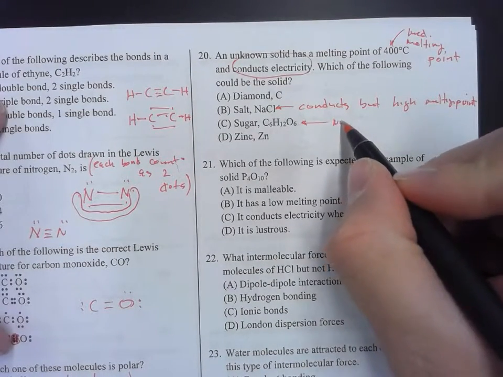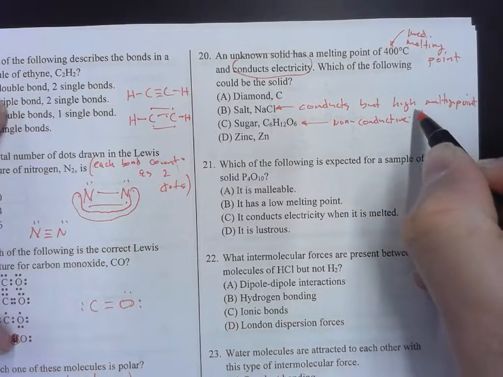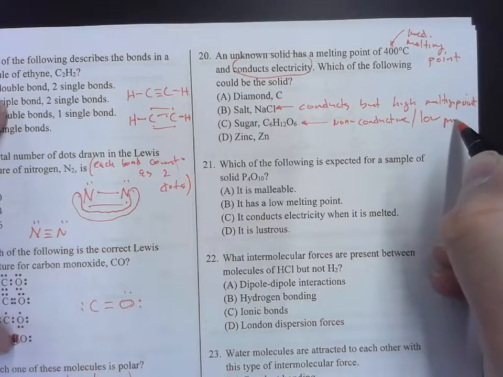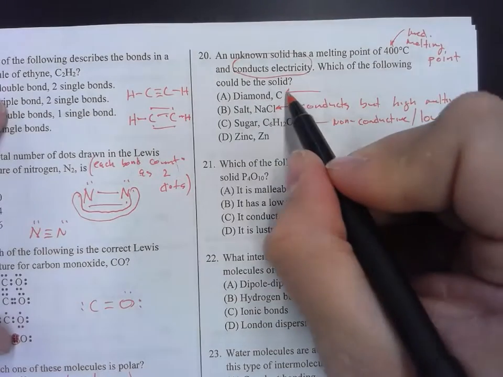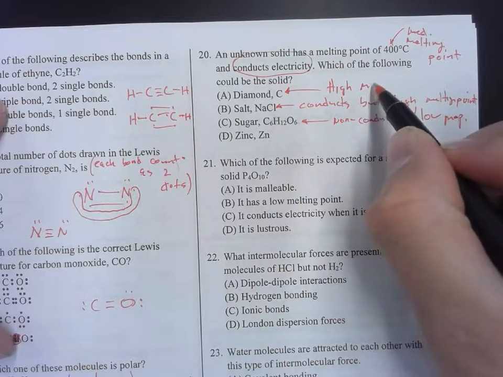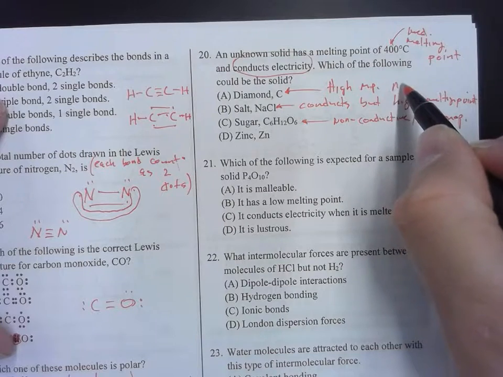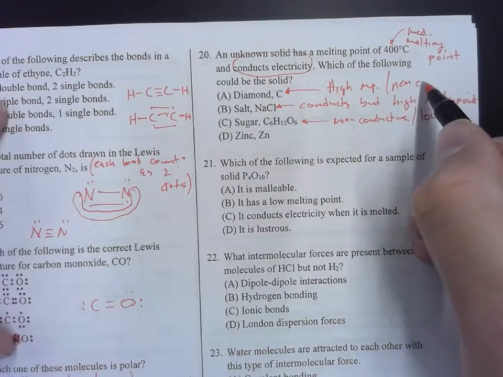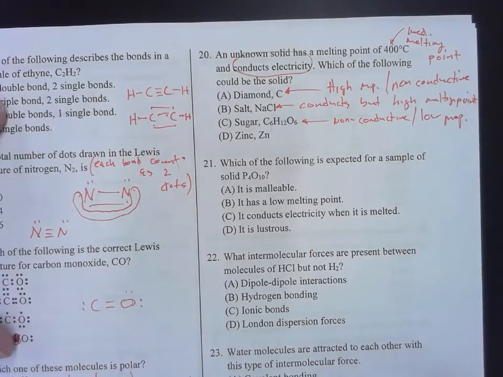Non-conductive and low melting point, I'm going to say MP for melting point. Diamond has a high MP but is non-conductive, right? It's a non-metal. High melting point, but non-conductive. Non-metals are not conductive.